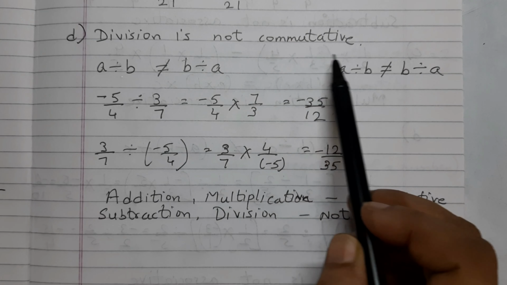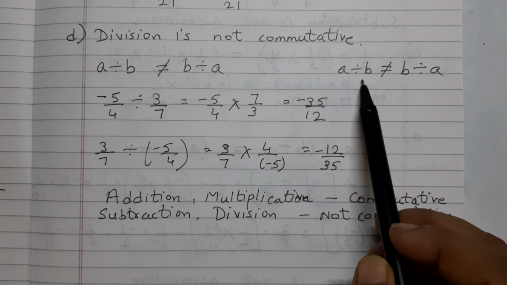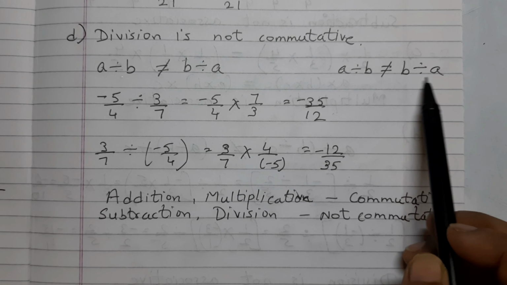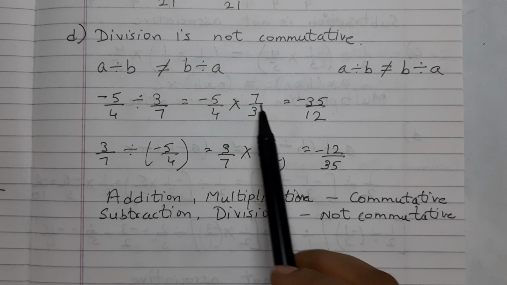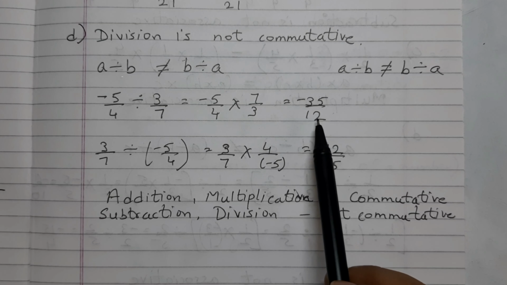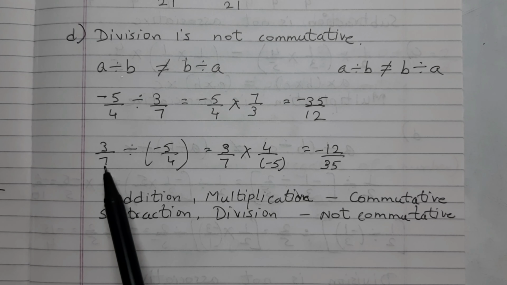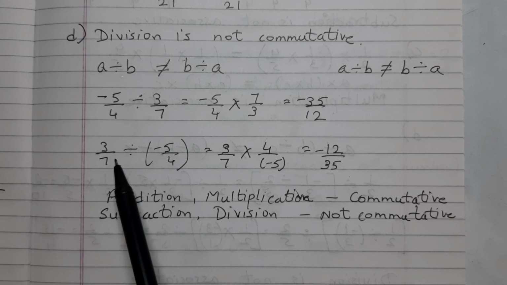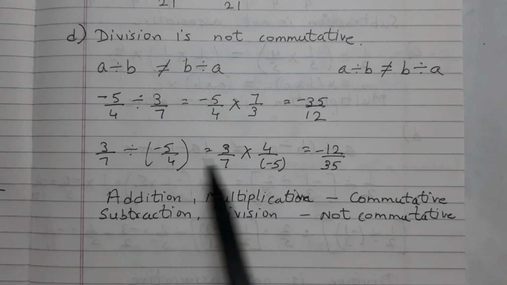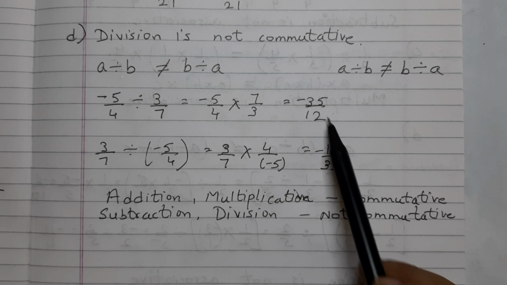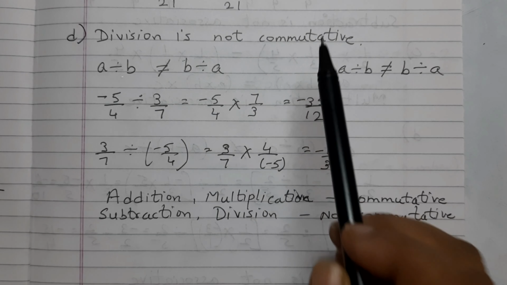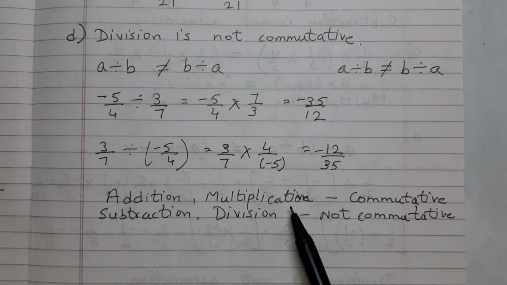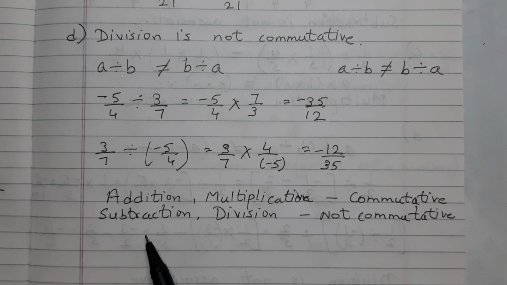Division is not commutative. a divided by b is not equal to b divided by a. So I have taken this as a and this as b and have worked it out. I got minus 35 by 12, and when I change the order, take this first, 3 by 7 divided by minus 5 by 4, I got this as the answer, which means that these two are different. So it is not commutative. So remember, addition and multiplication are commutative, subtraction and division not commutative.